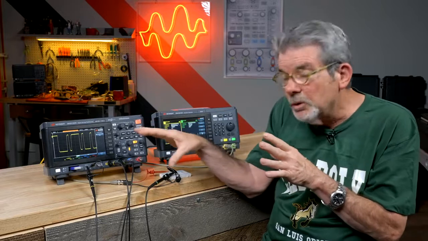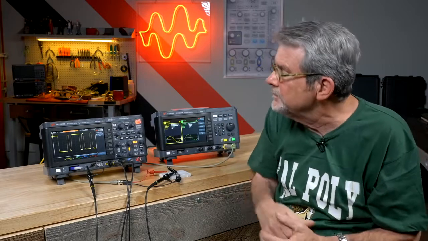Because what I want to show you right now is how many engineers would decode something like this many years ago before automatic decoding was available on oscilloscopes, and I call it the brute force method.